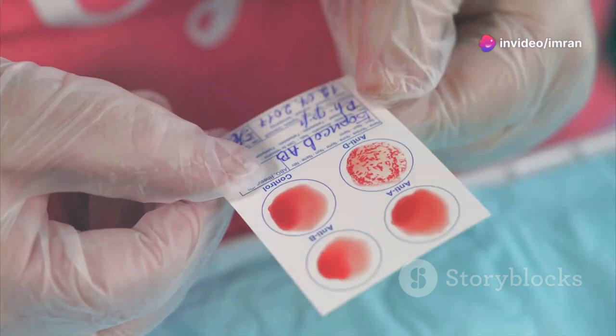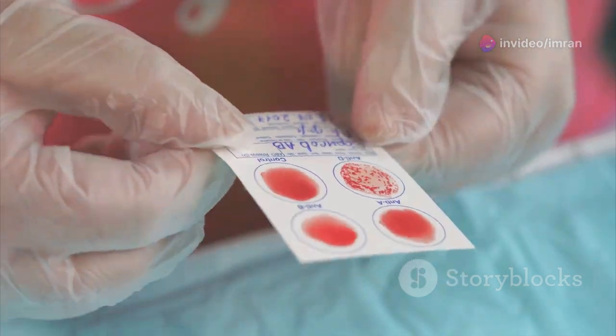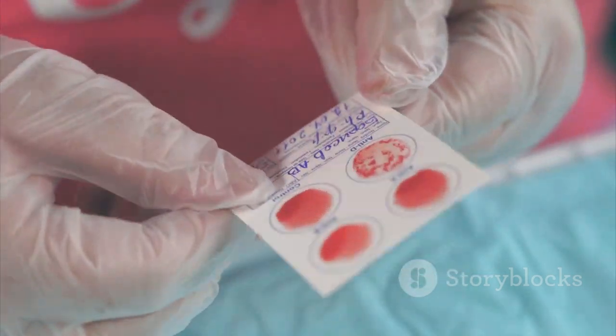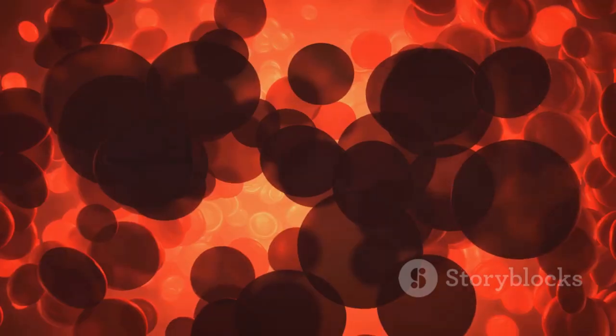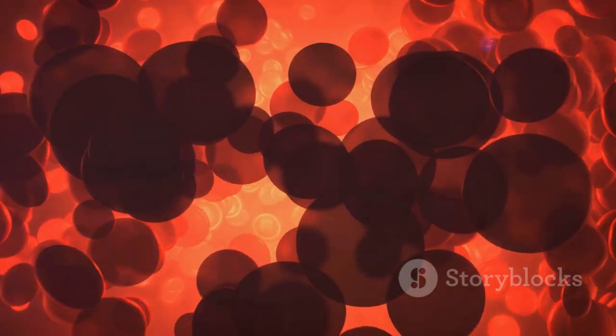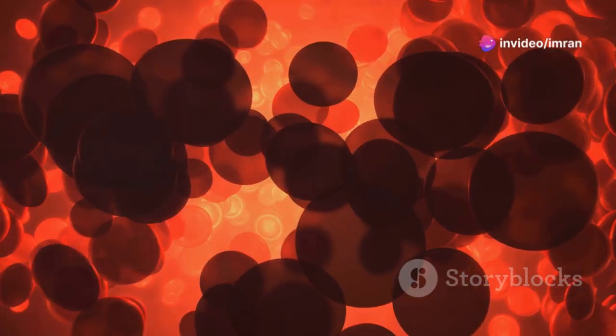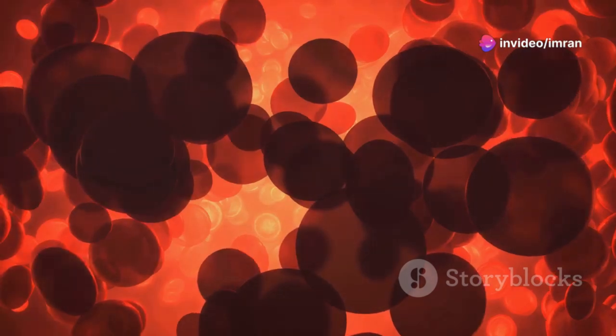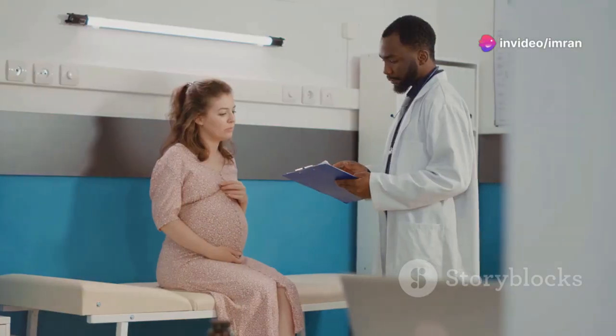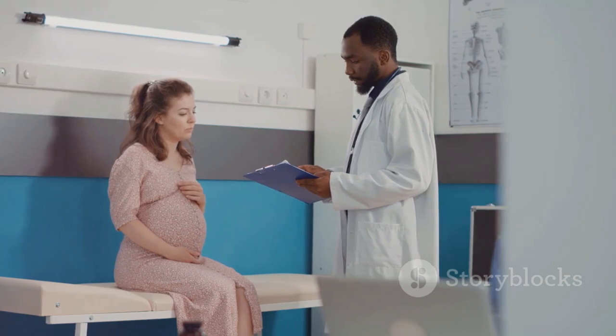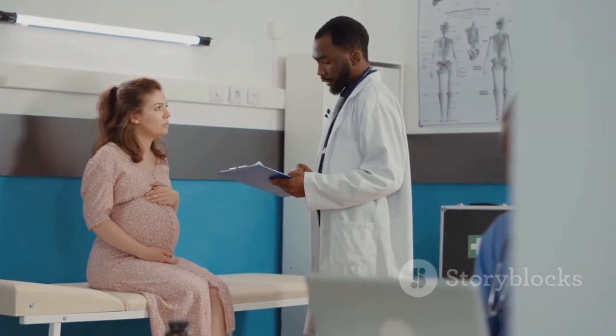Specifically, it involves the Rh factor, a protein found on the surface of red blood cells. The presence or absence of this protein determines whether someone is Rh positive or Rh negative. People are either Rh positive or Rh negative. This distinction is vital in understanding how erythroblastosis fetalis develops. If a woman is Rh negative and her baby is Rh positive, it can lead to complications.